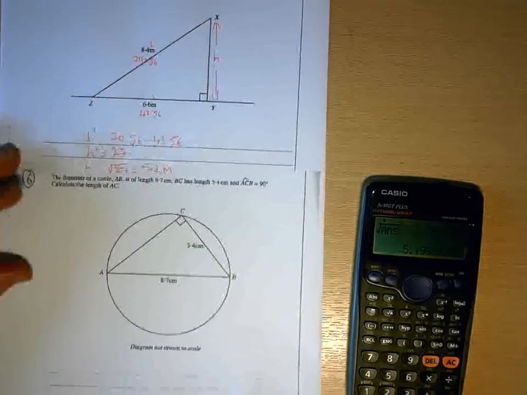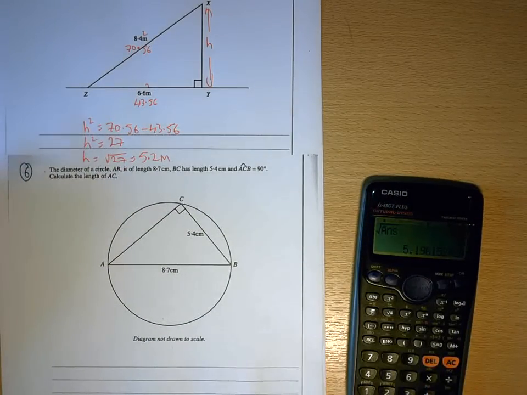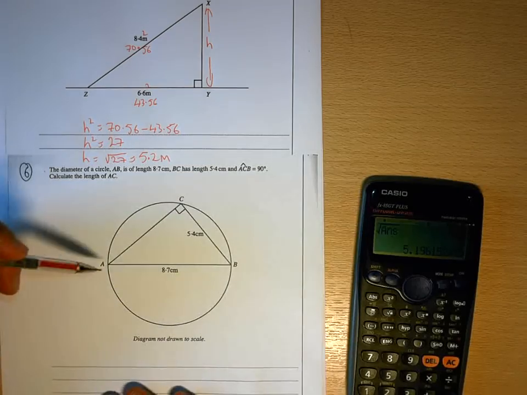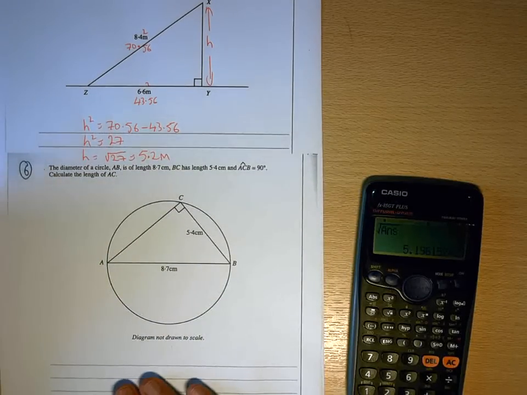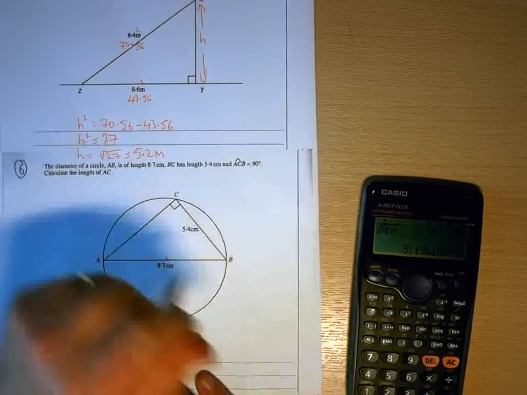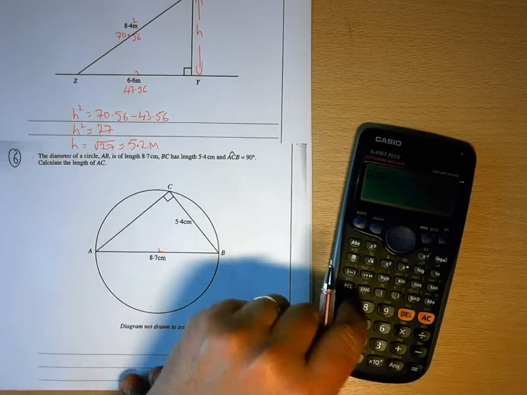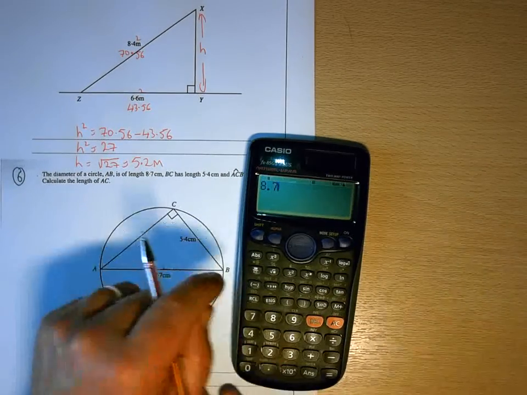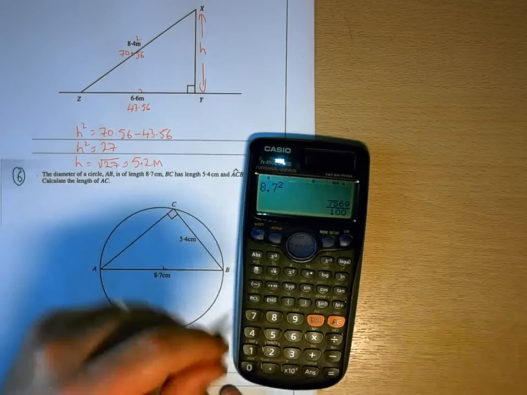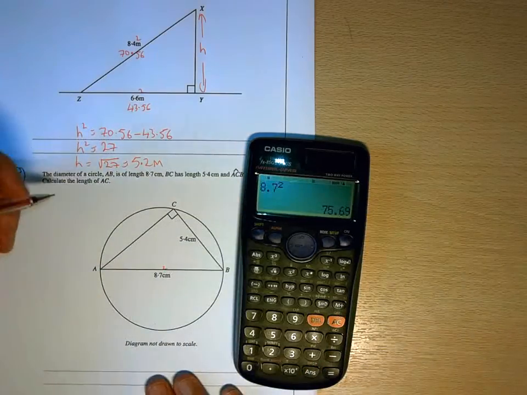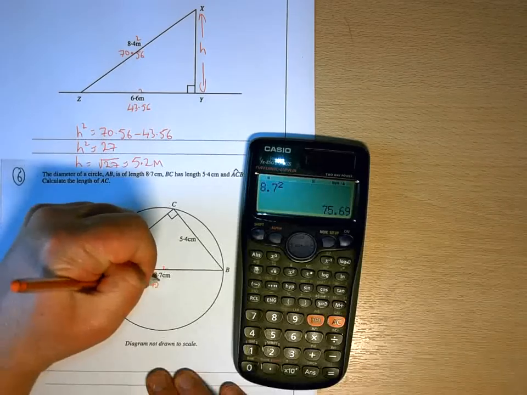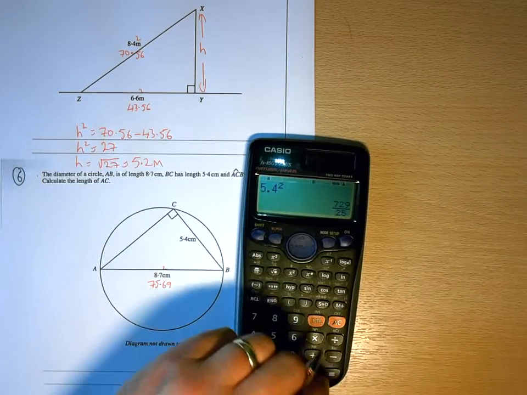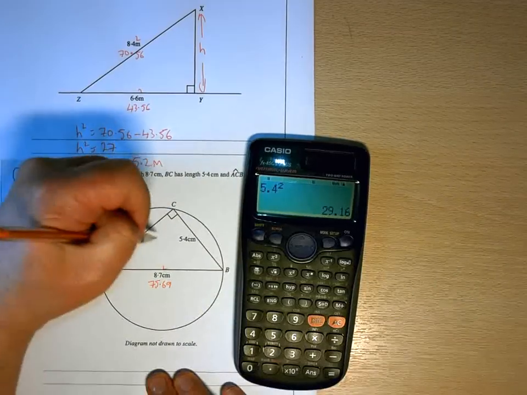Now this one they've shoved in a circle, but it doesn't make any difference. It's still a right angle triangle, and we want to find AC. So it's Pythag. We square 8.7 squared, 75.69. 5.4 squared, 29.16.